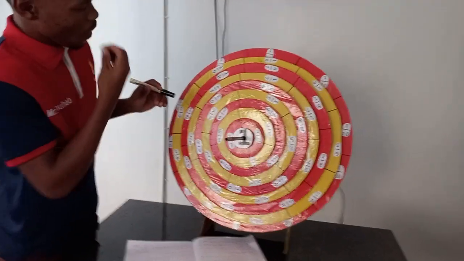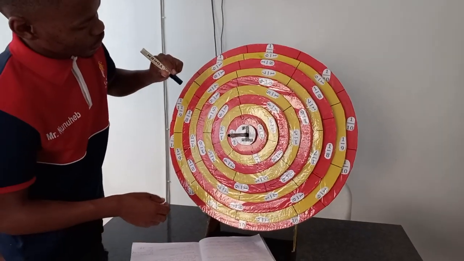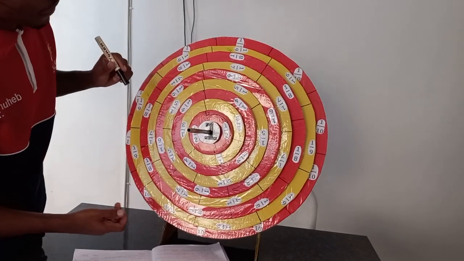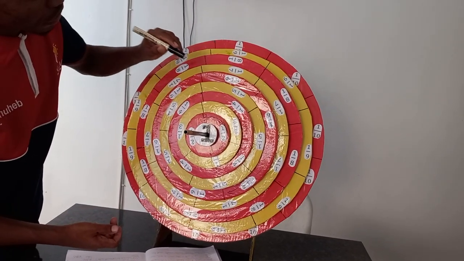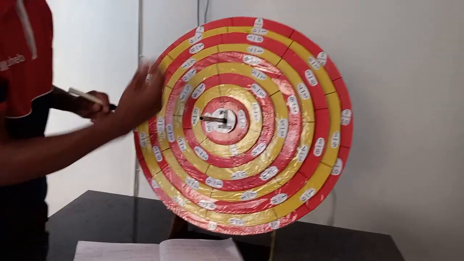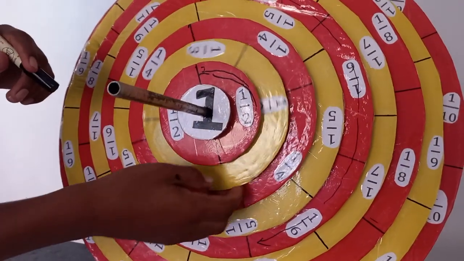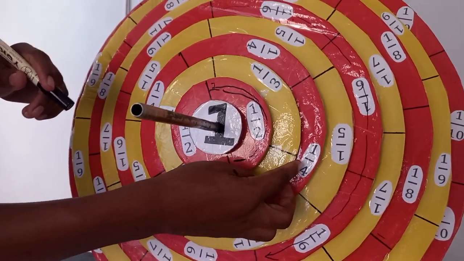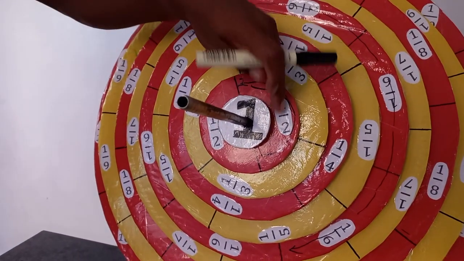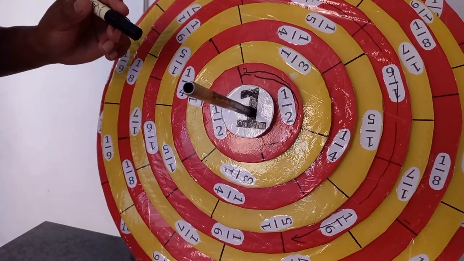So we work in a clockwise direction. To check the difference between a half and, say for instance, a third. Yeah, let's not go far. A half and a third. Between a half and a third, which one is greater than the other? Most of the learners will say a third is greater than a half, since 3 is bigger than 2, which is very wrong.